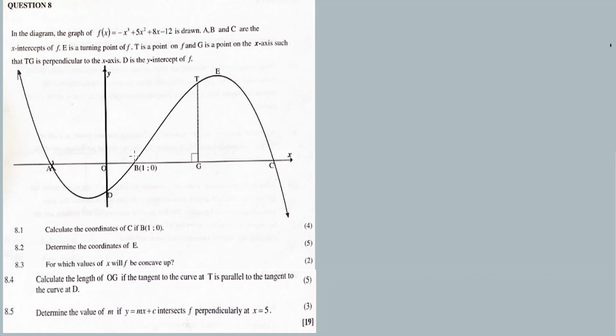So A, B, C are the x-intercepts. And D is the y-intercept, right? Then E and this point, which is not mentioned, by the way, I'm assigning an alphabet to that point. This E and this point, I'm labelling points with. Now 8.1 is asking: calculate the coordinates of C if B is (1; 0).